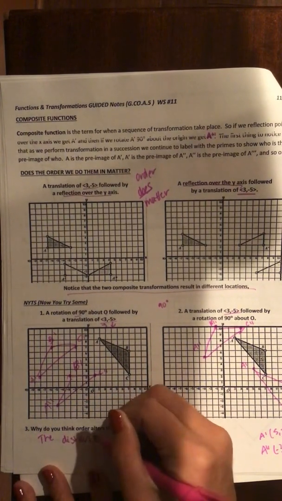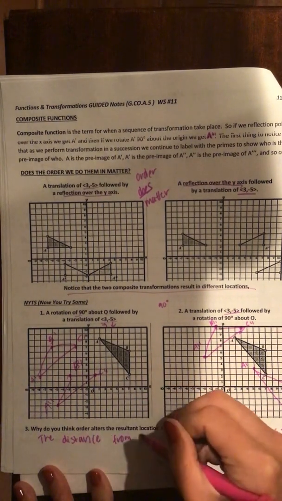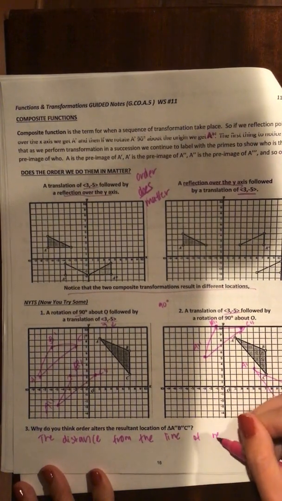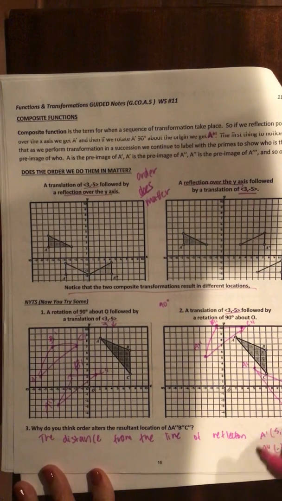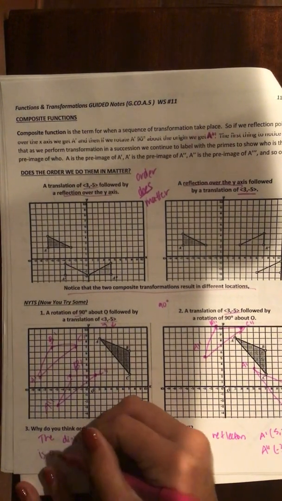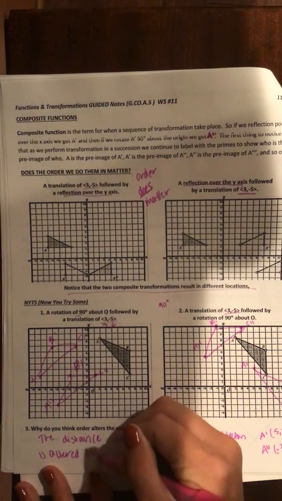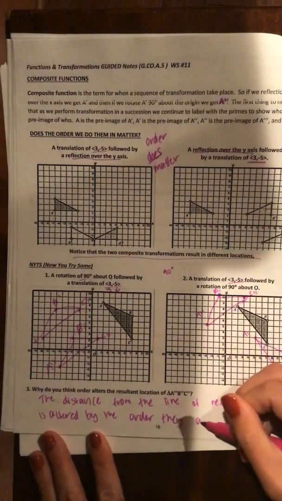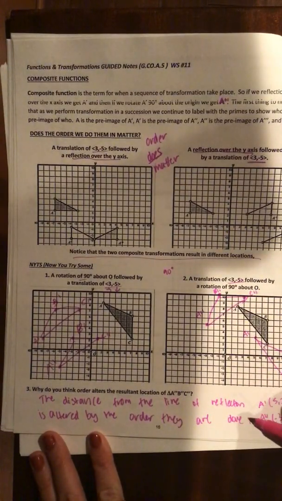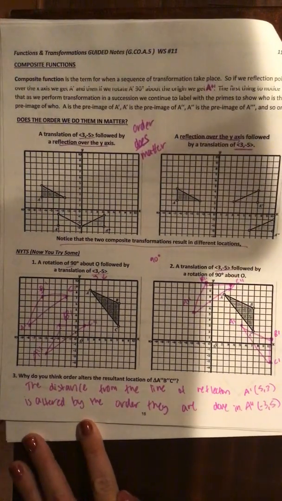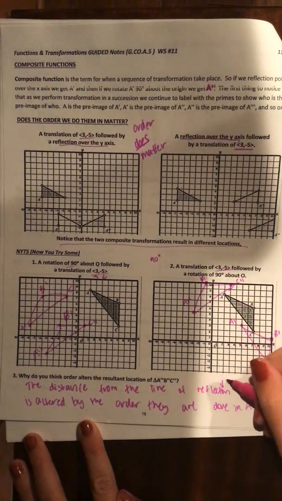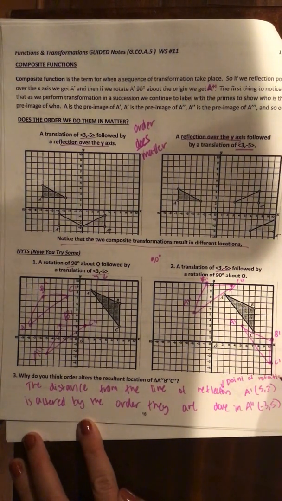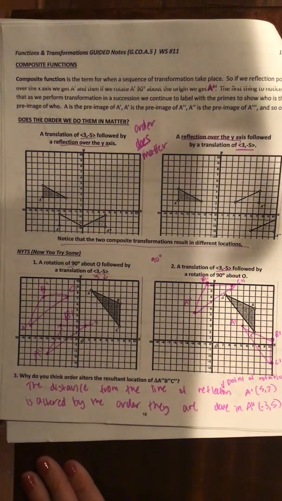So we're just going to stay down here and say the distance from the line of reflection is altered by the order they are done in. And it's also the line of reflection or the point of rotation. So either of those things could affect where your shape ends up.